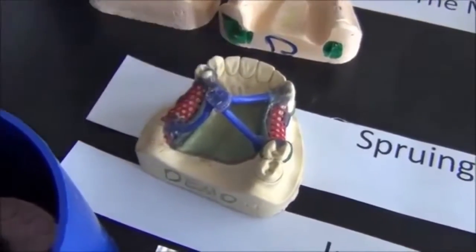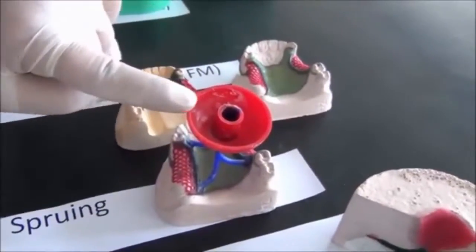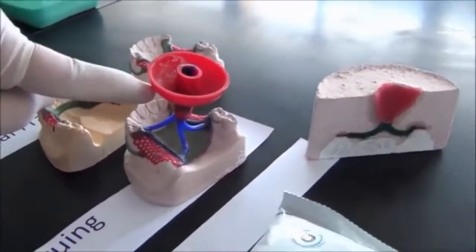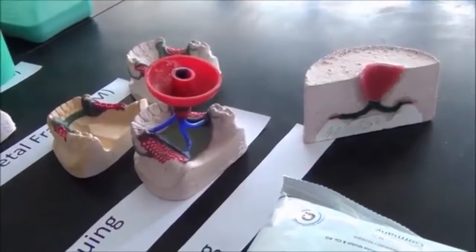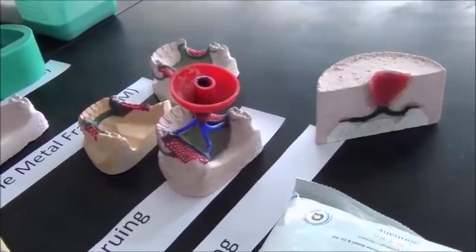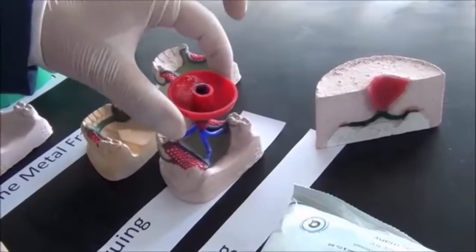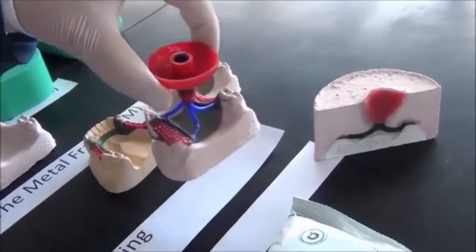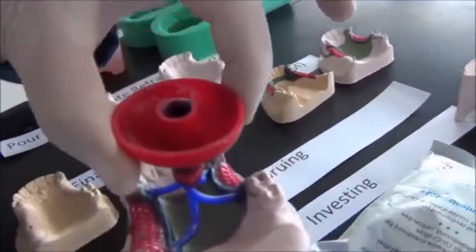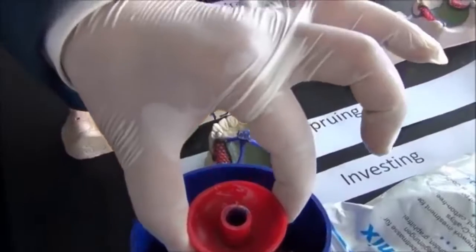These sprues later on will be attached to a funnel. These are extra components essential for the casting process. This finished wax up with the spruing on and the funnel is placed in what we call an investment ring.